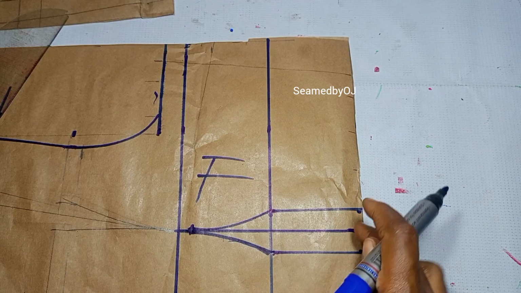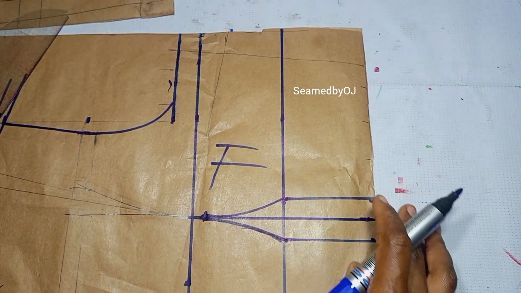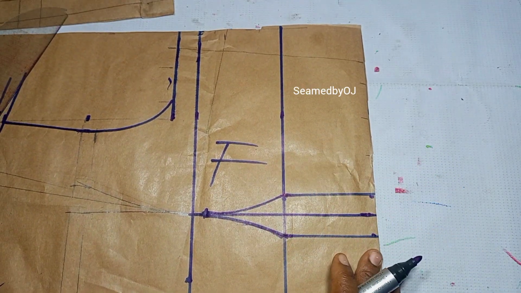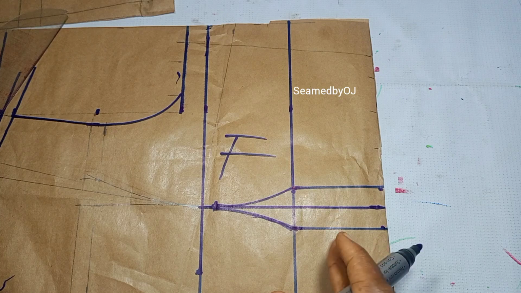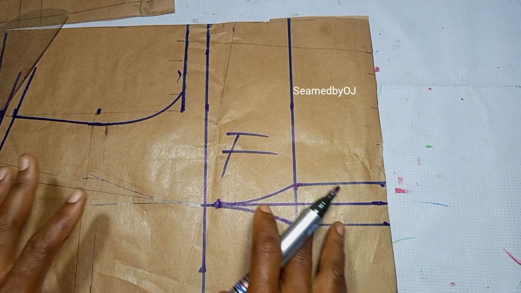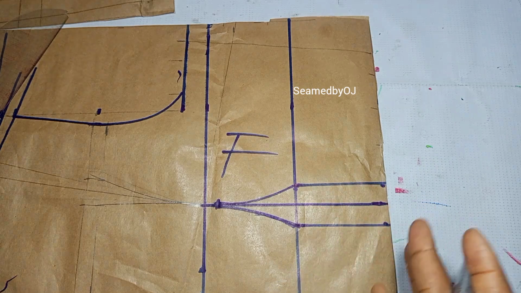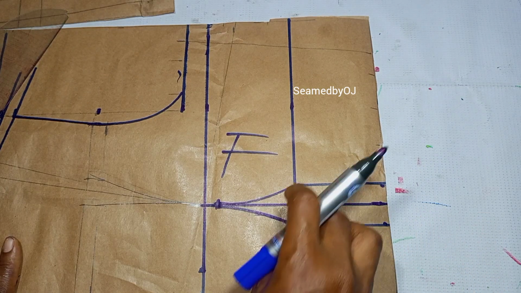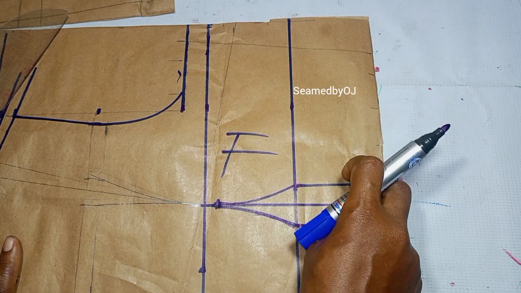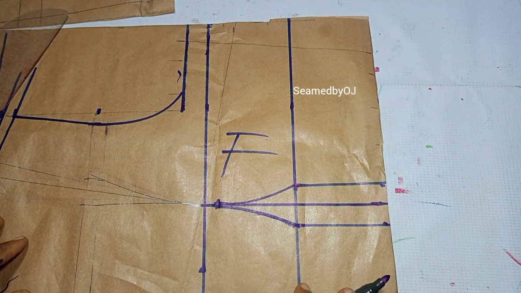So the dart intake that I used here, it depends. Sometimes the person you are sewing for, the bust might be big or small. So this person is on a small size, and that's why I'm using this dart intake. If you have been watching my other videos, you see that I use a different dart intake here. So this depends on the bust size.